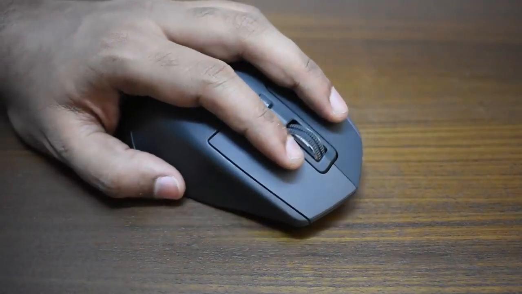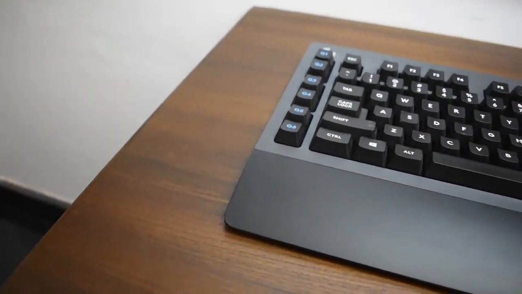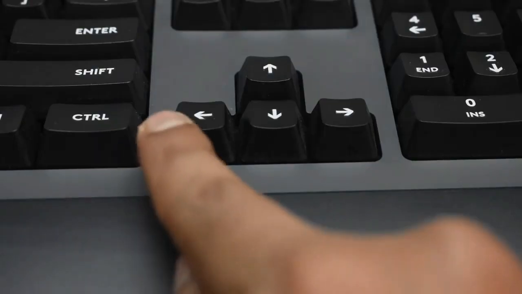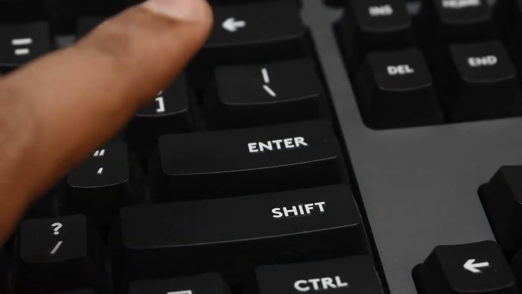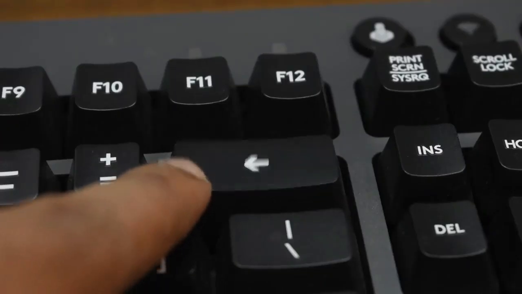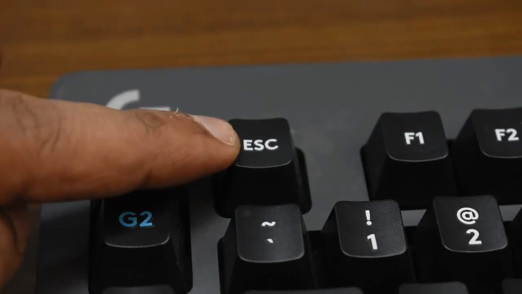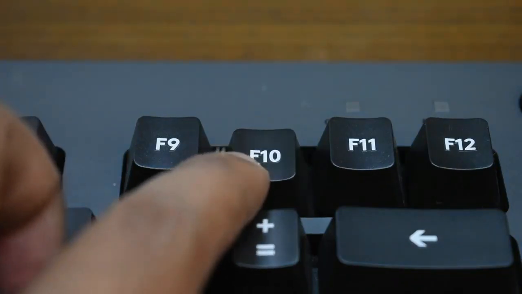In BIOS, you can't use your mouse to interact, instead you have to use your keyboard. To navigate through BIOS, use arrow keys. For choosing an option, use Enter. To go back, use Backspace. To quit from BIOS, use Escape. As well as to save and exit, you can use the F10 key.